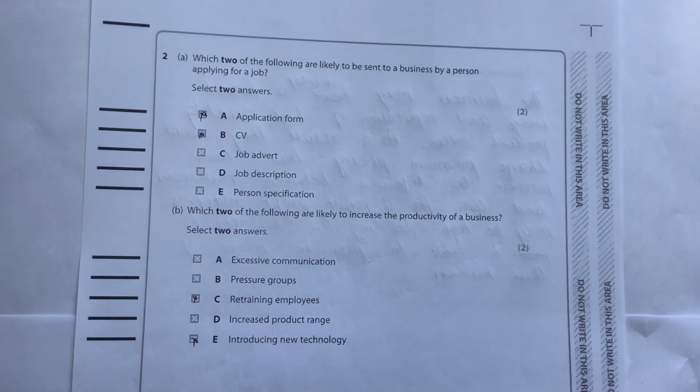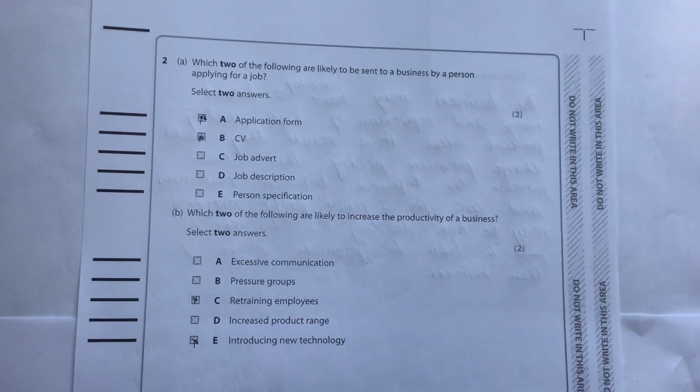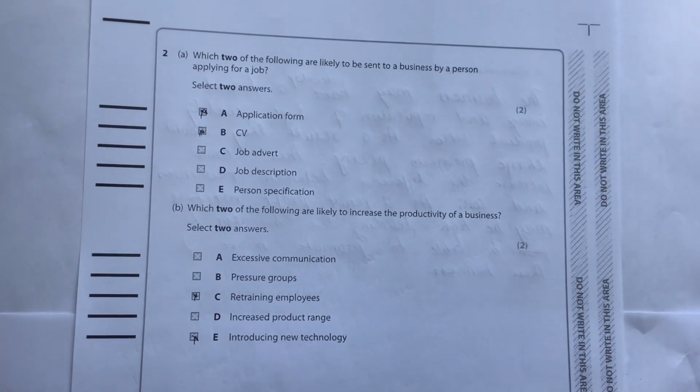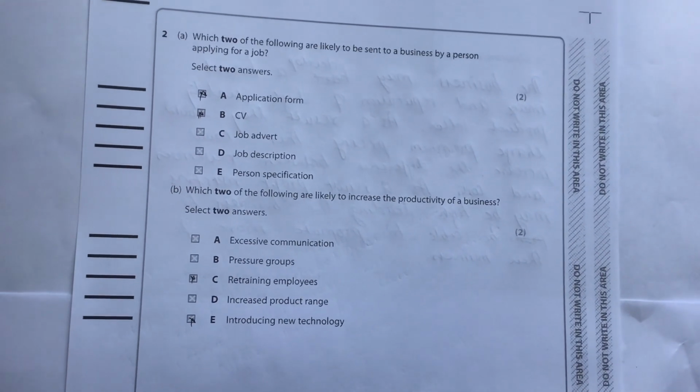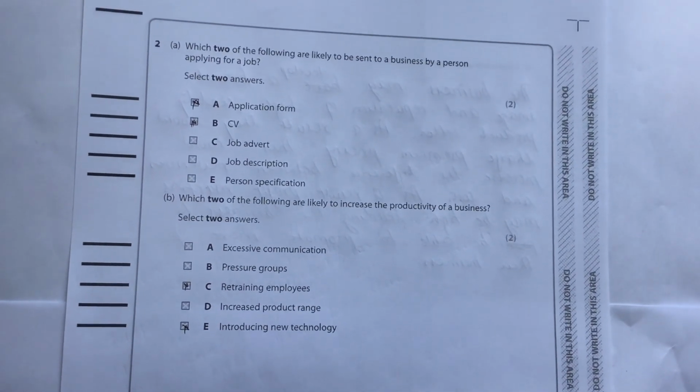Which two of the following are likely to be sent to a business by a person applying for a job? Application form and CV. So it's asking for 2. Which two of the following are likely to increase the productivity of a business? Retraining employees and introducing new technology.